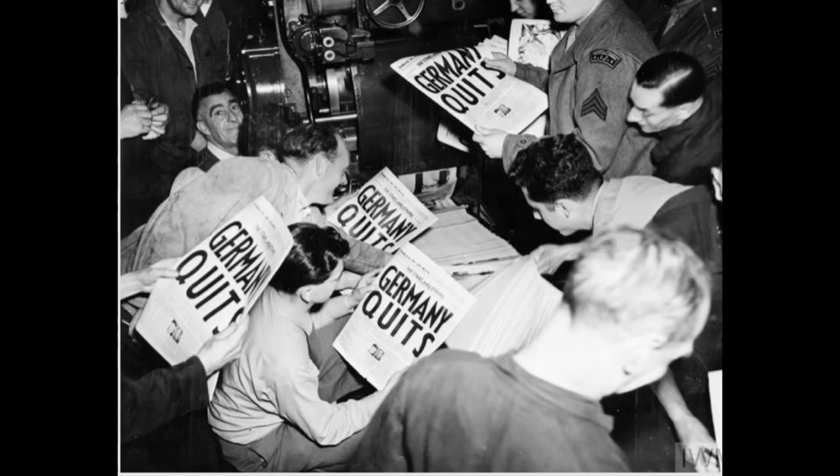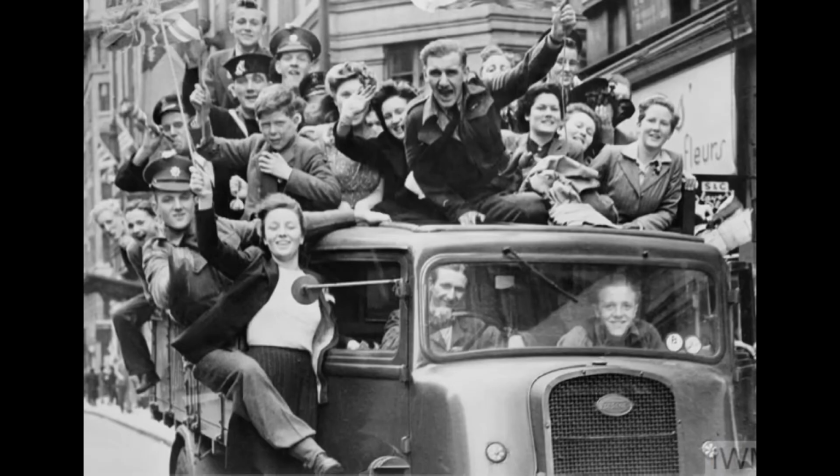But it was not the end of the conflict, nor was it an end to the impact the war had on people. The war against Japan did not end until 1945, and the political, social and economic repercussions of the Second World War were felt long after Germany and Japan surrendered. The news of Germany's surrender was not surprising. It had been anticipated for some time, and people across Britain were on standby to start celebrating the end of the war.